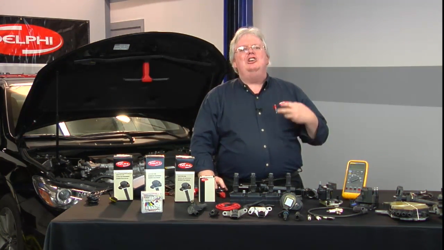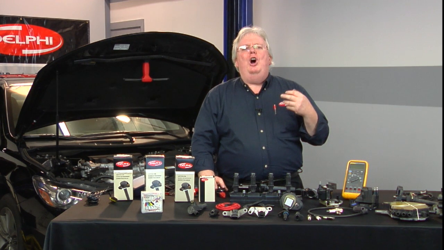We can also have internal crossover called carbon tracking.